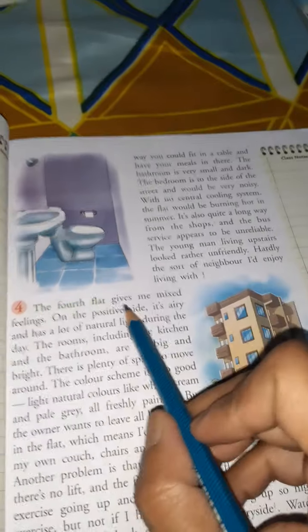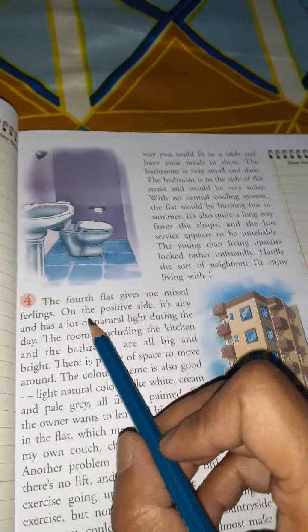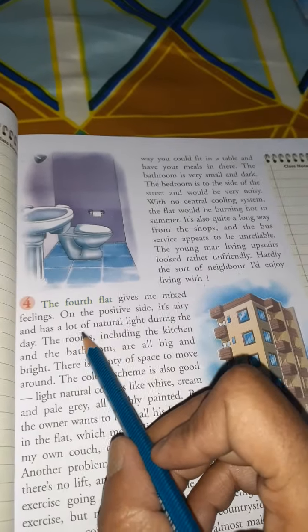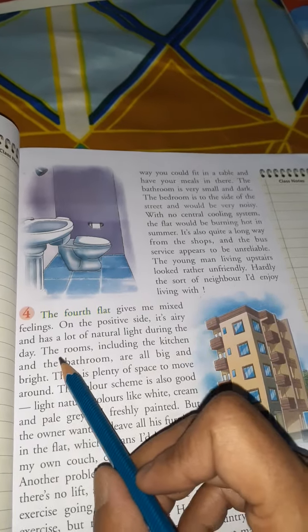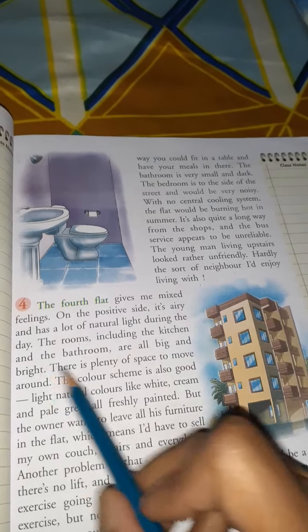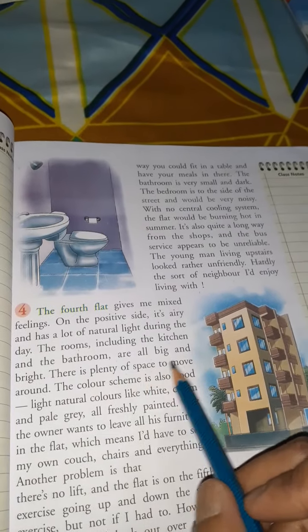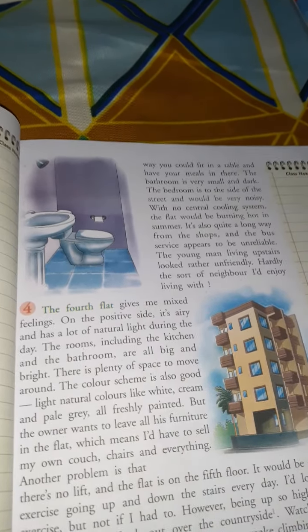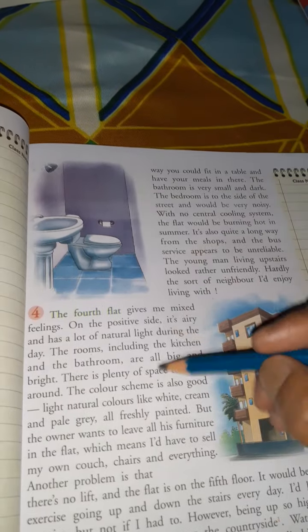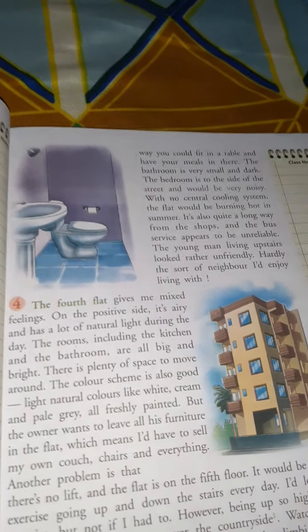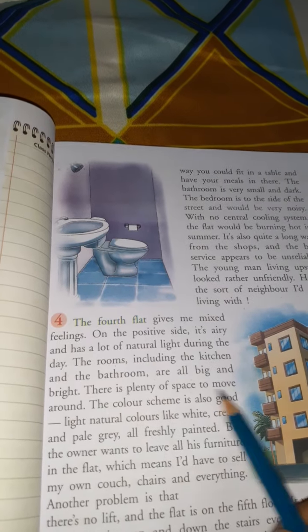The fourth flat gives me mixed feelings. On the positive side, it's airy and has a lot of natural light during the day. The rooms, including the kitchen and the bathroom, are all big and bright. There's plenty of space to move around.